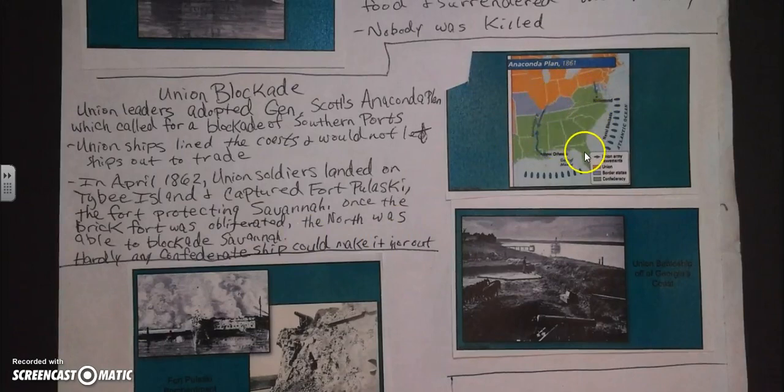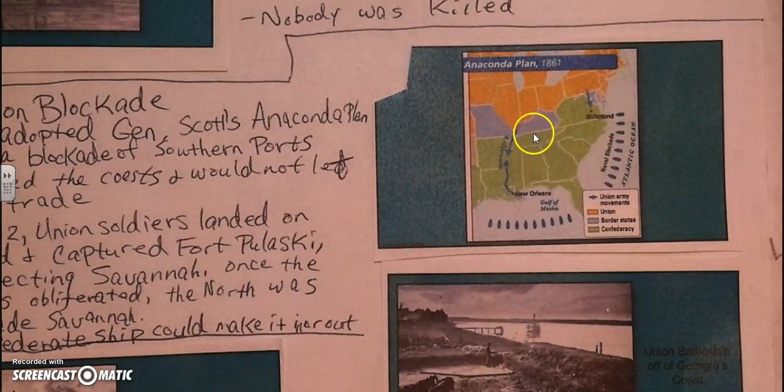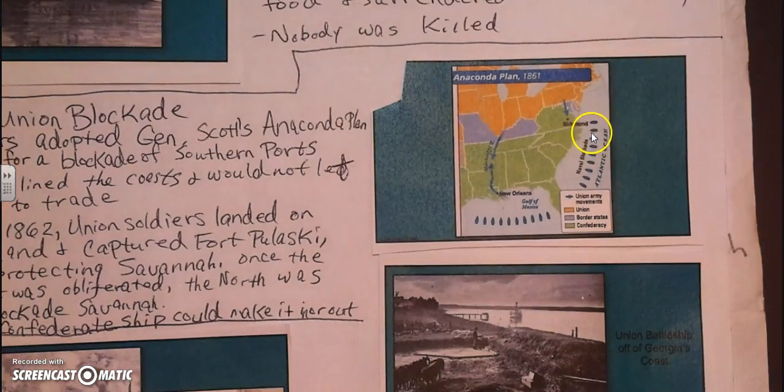Here's a picture of the Anaconda Plan. Okay, the Anaconda Plan is where the North wanted to squeeze the South and not allow it to trade with Europe. So they would block the Mississippi River. They would put up different ships in the Gulf of Mexico and the Atlantic Ocean.